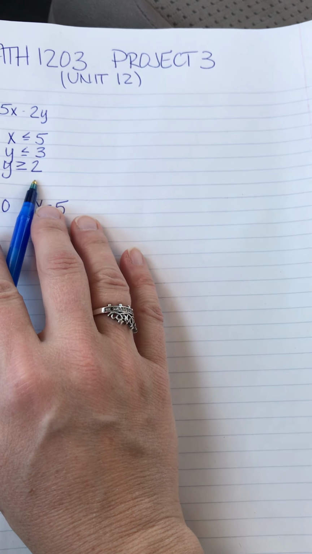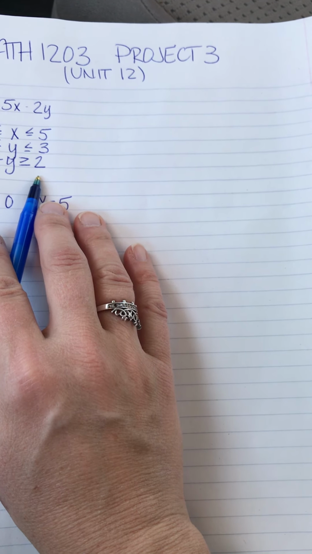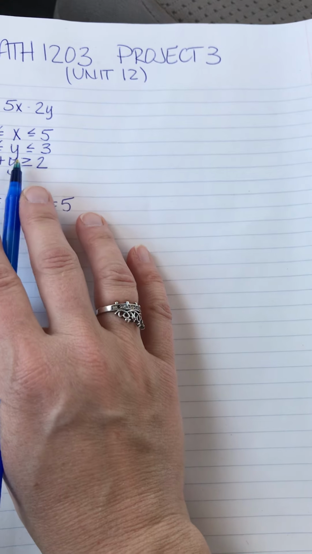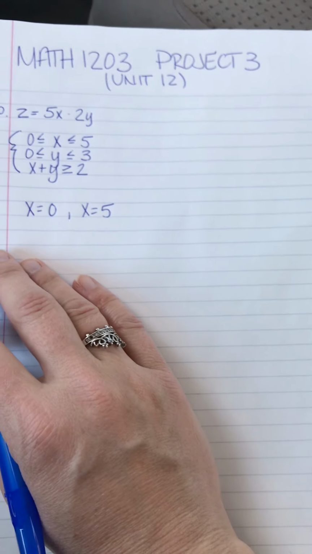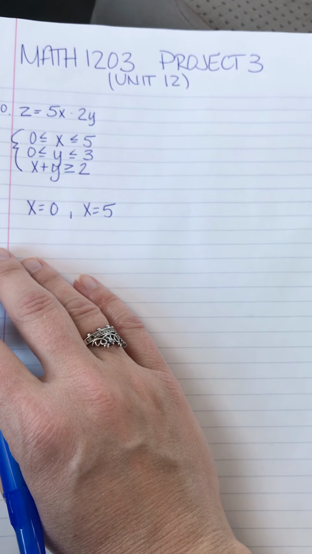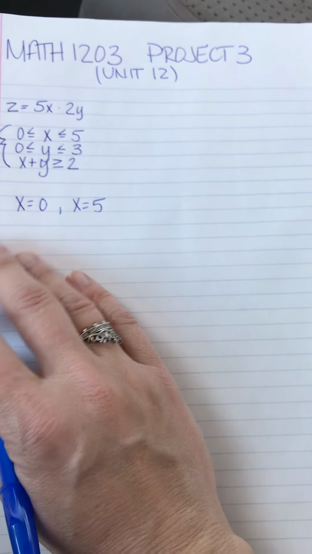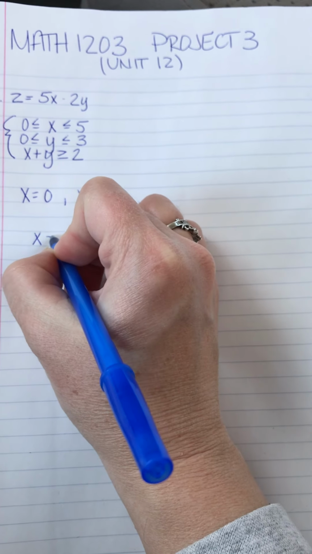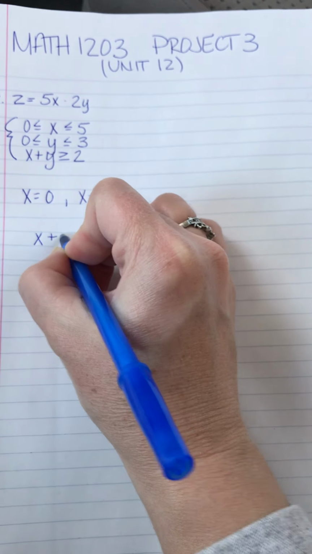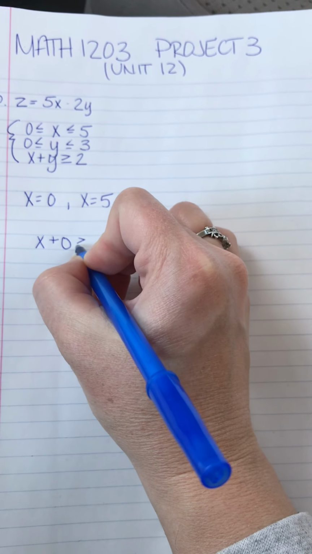we need to graph x plus y is greater than or equal to 2. The way we do that is to first find the x-intercept. To find the x-intercept, we will put y equal to 0 in this equation.